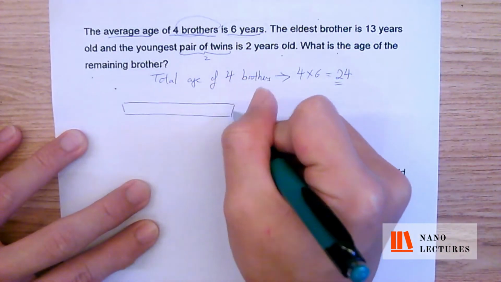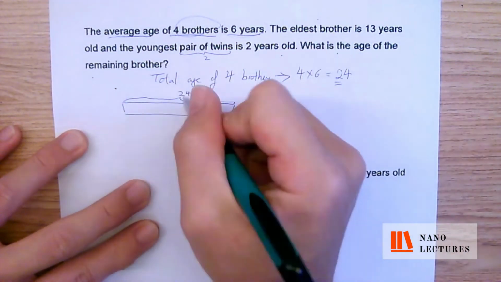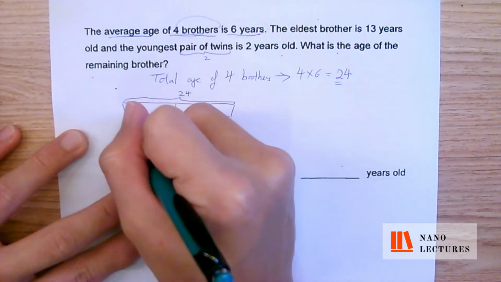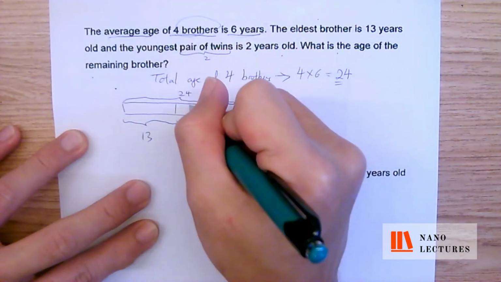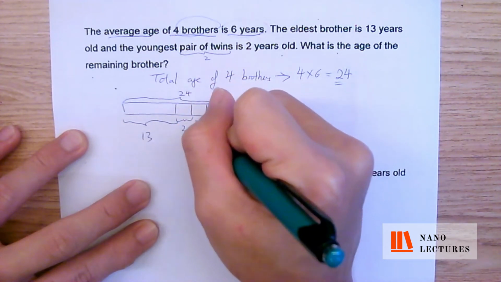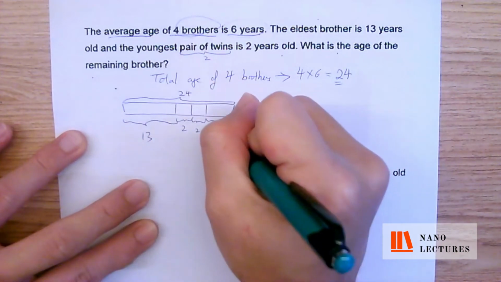Which means that in total, it's 24. Okay, it's made up of the elder brother, who is 13 years old, so this one will be 13. And then the youngest pair of twins is 2 years old, so this one will be 2, and then this one will be 2. And this is the question: what is the age of the remaining brother?